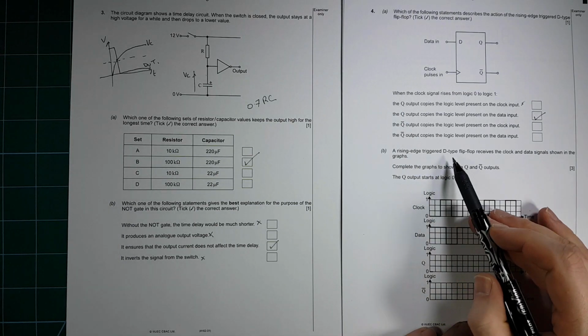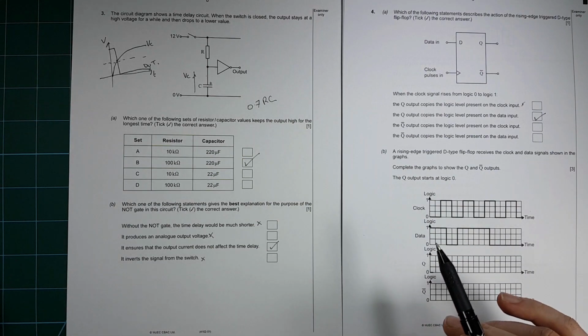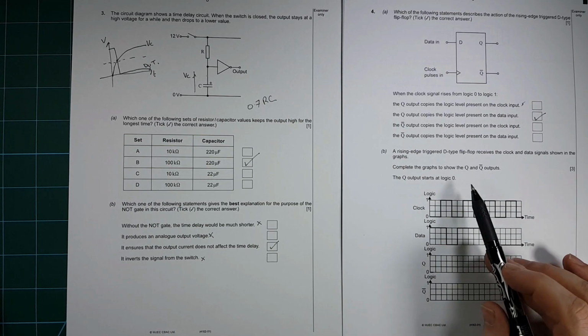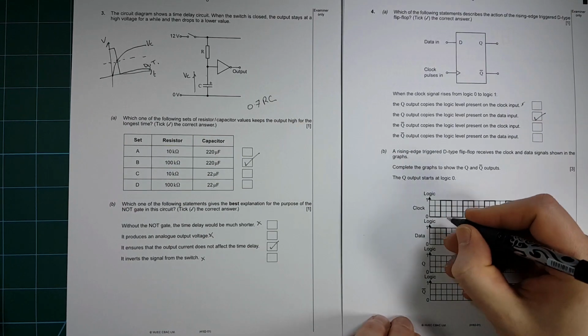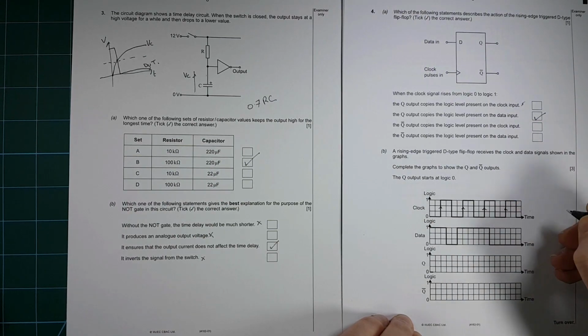A rising edge triggered D-type flip-flop receives the clock and data signals shown in the graphs. Complete the graphs to show Q and Q bar. Q starts at logical 0. Okay, so the first thing we do here is we mark on our rising edges.